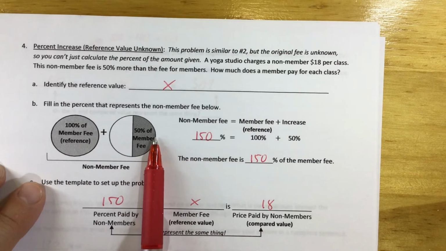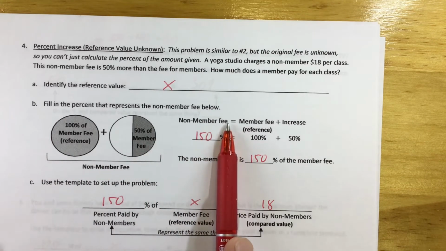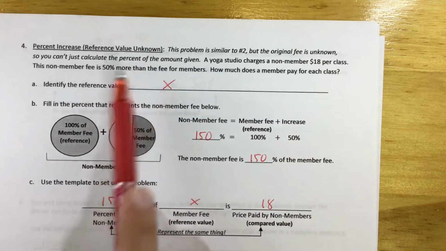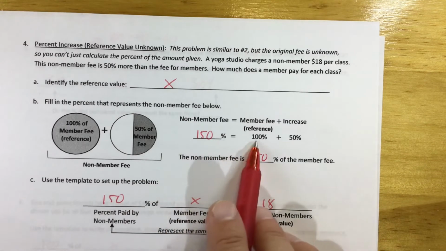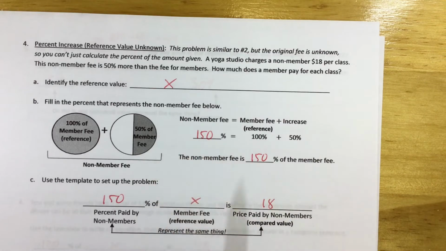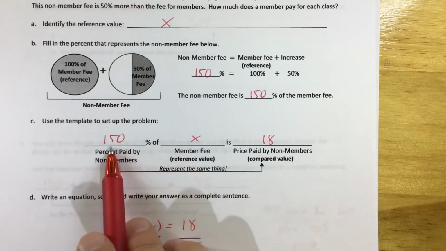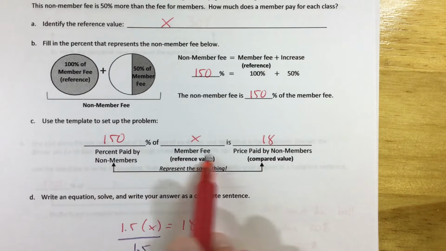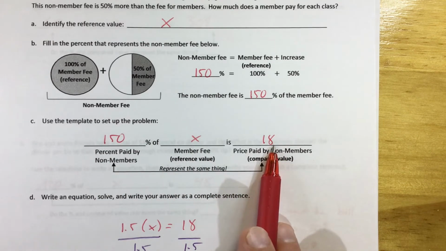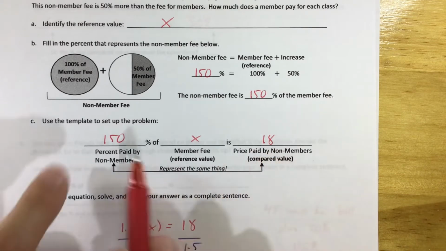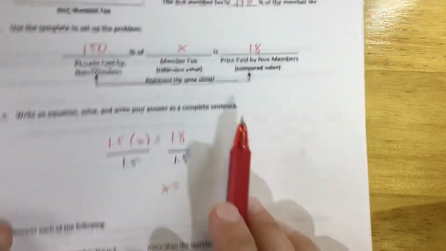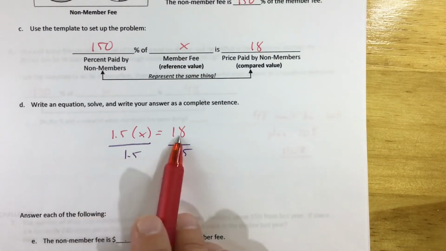Here's that graphic again. The non-member fee, they're going to be paying the member fee plus the increase on there because it's 50% more than. So what we want to start off with at the beginning is taking 100 and adding 50 to get 150%. That's the percent of that we want to use. Okay, moving down into our template, 150% of the member fee that we don't know is the non-member fee, $18. Okay, all right, so then changing into equation, the decimal is going to move forward twice. You're going to get 1.5 multiplied by X gives you 18.